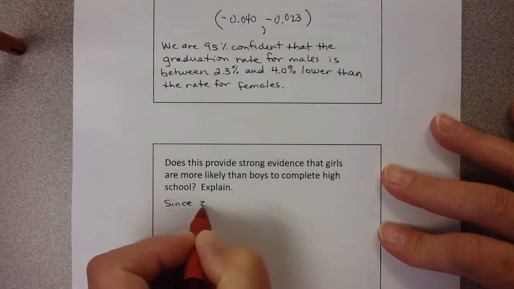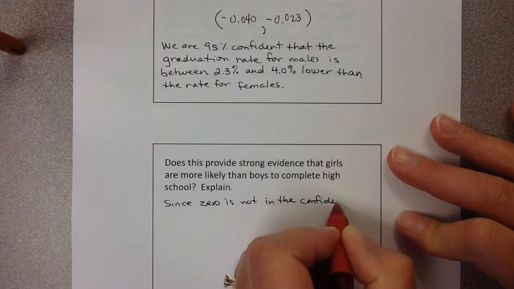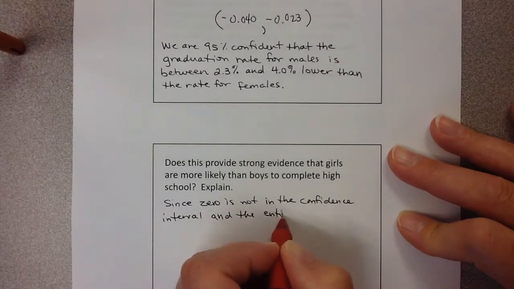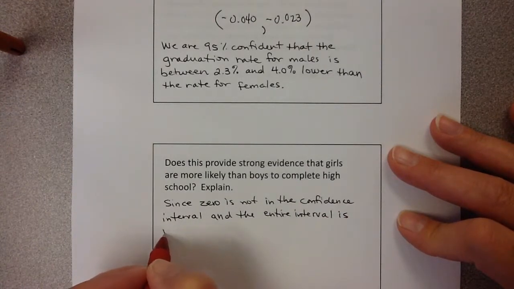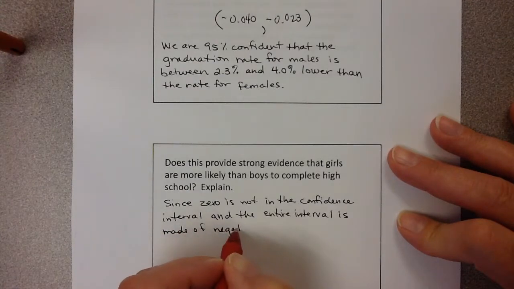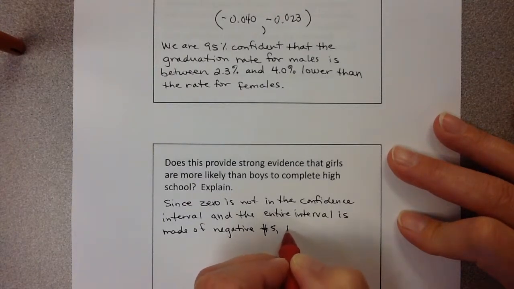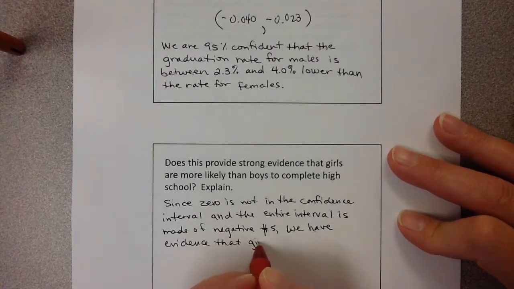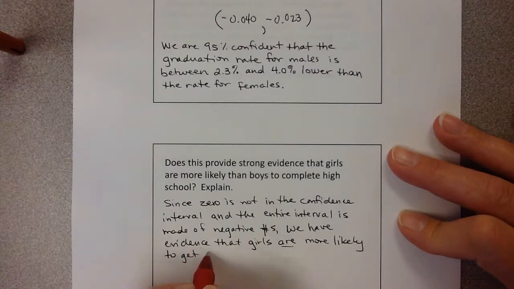So since 0 is not in the confidence interval, and the entire interval is made of negative numbers, negative percentages, I guess, we have evidence that girls are more likely to get a diploma than boys.